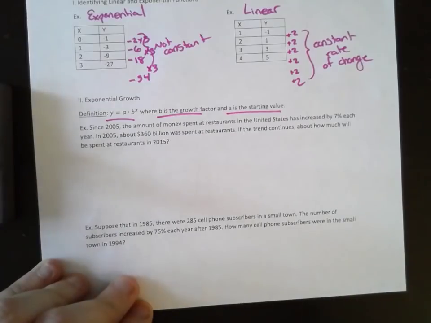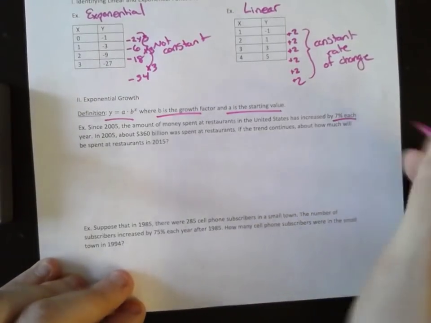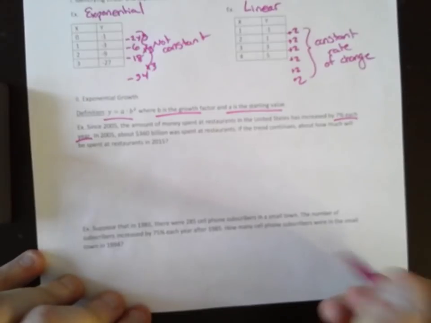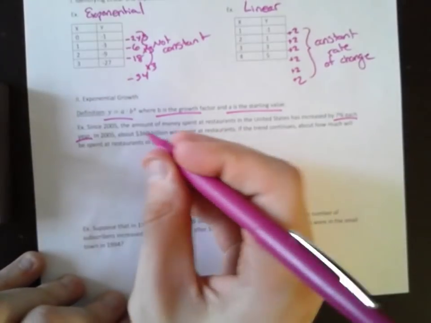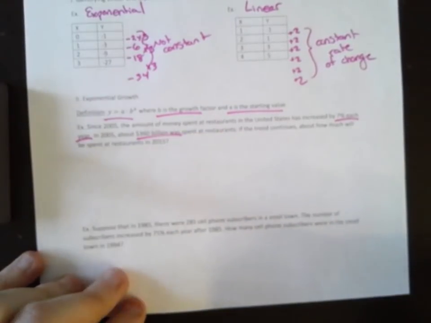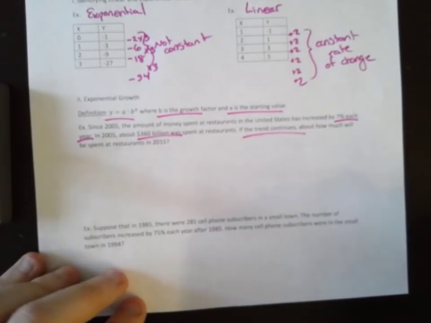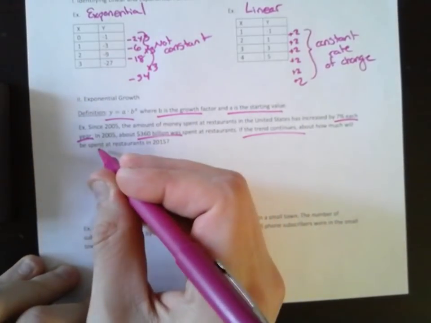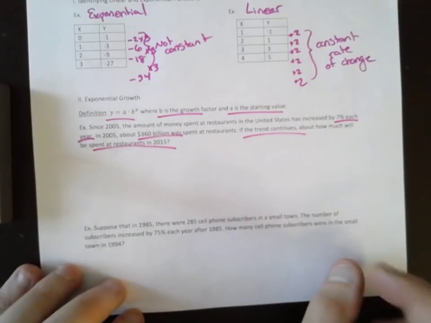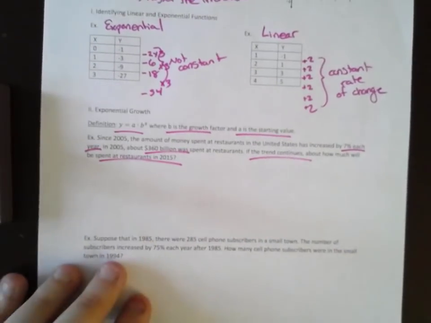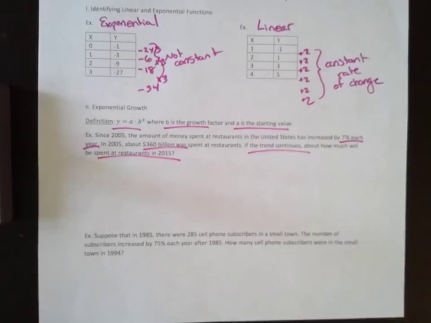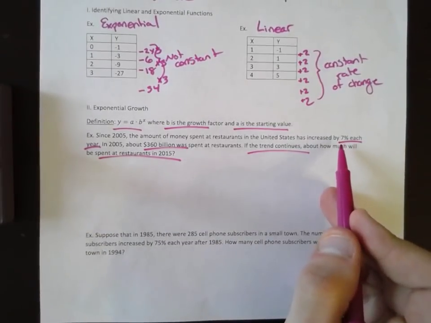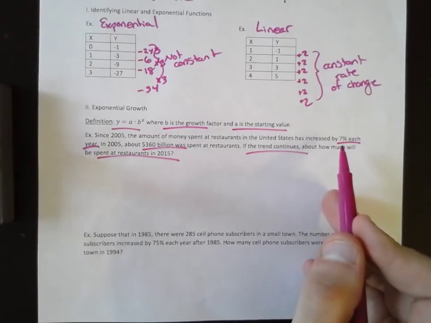As I read through the first one, it says, since 2005, the amount of money spent at restaurants in the United States has increased by 7% each year. In 2005, about $360 billion was spent at restaurants. If this trend continues, how much will be spent at restaurants in the year 2015? The dead giveaway that this is an exponential function and not a linear function is that we're increasing by 7% each time. 7% is going to be part of our growth rate.